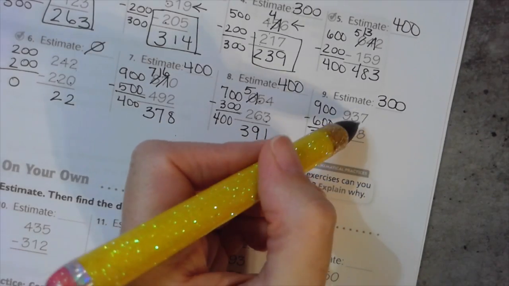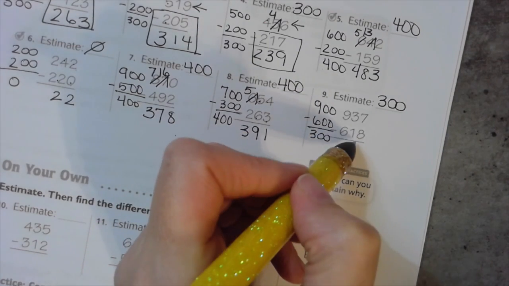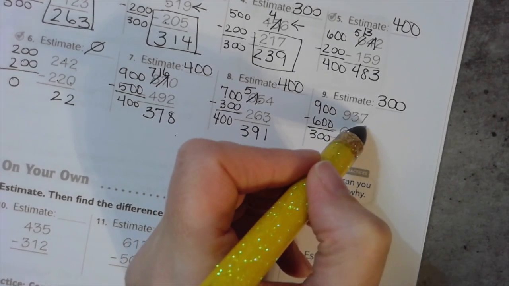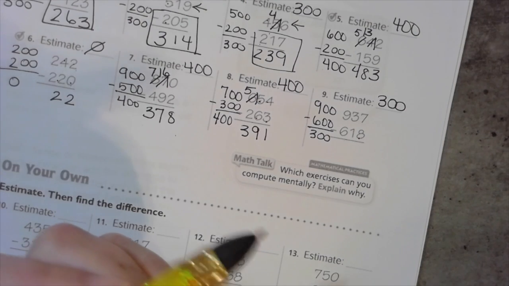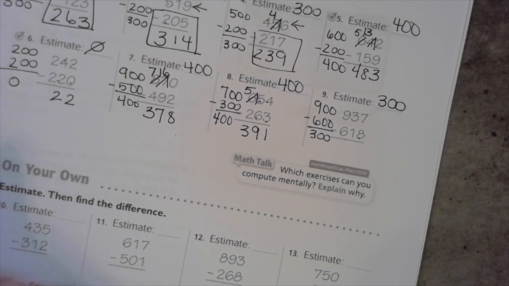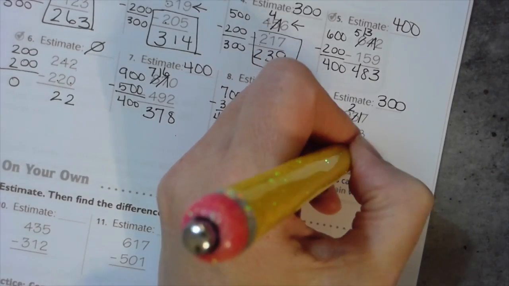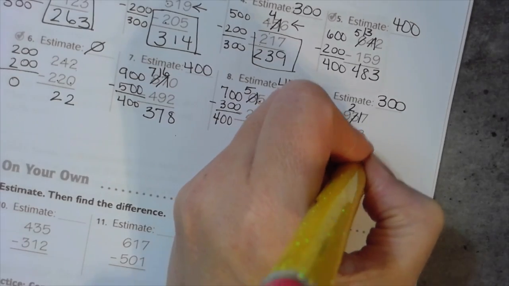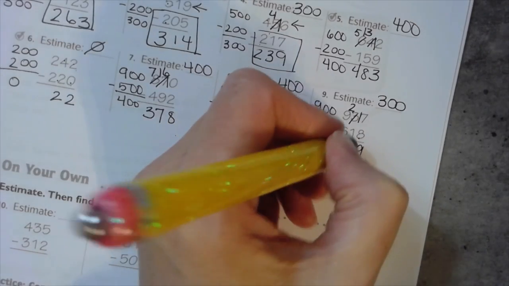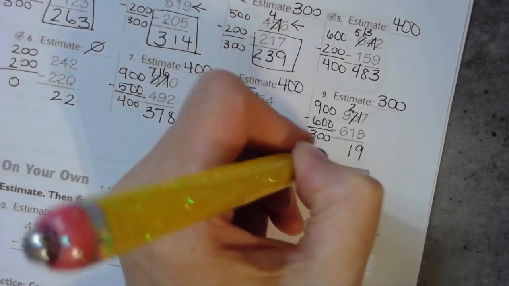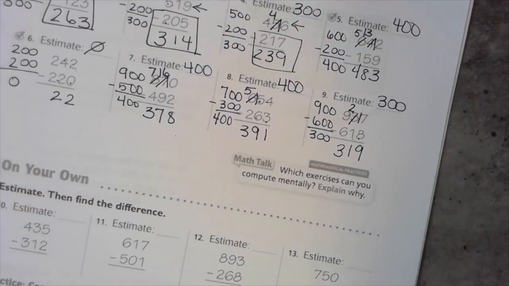Uh-oh, well, are we going to subtract? Because I have 8 on the bottom and 7 on the top. What do I need to do? I'm stuck. Right, I'm going to have to go next door and get 10 more. So 17 minus 8 is 9. 2 minus 1 is 1, and 9 minus 6 is 3.